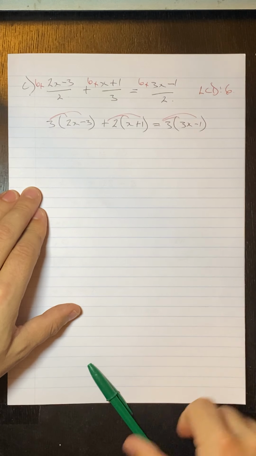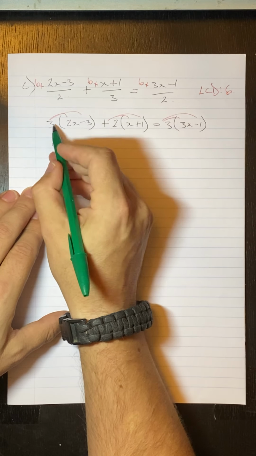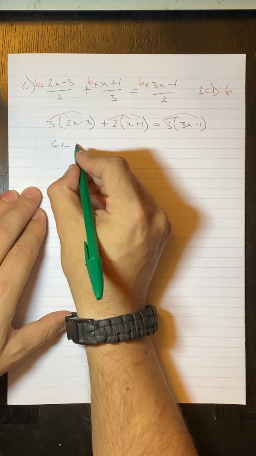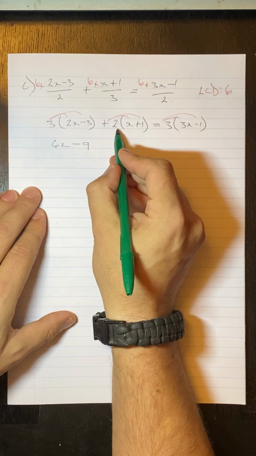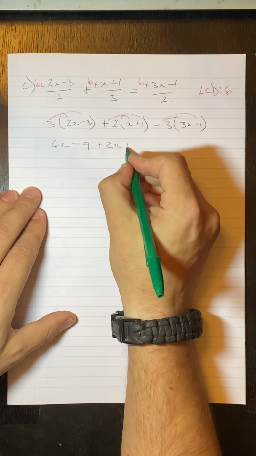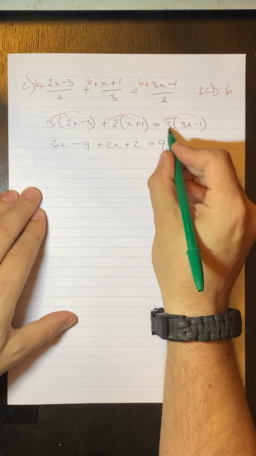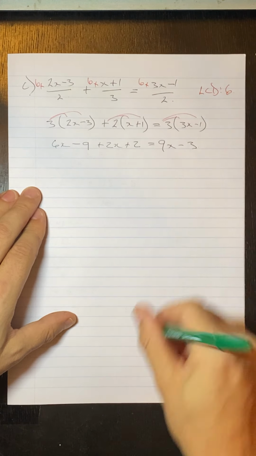and same for that. So 3 times 2x is 6x. 3 times minus 3 is minus 9. 2 times x is 2x. 2 times 1 is 2. 3 times 3x is 9x, and then 3 times minus 1 is minus 3.